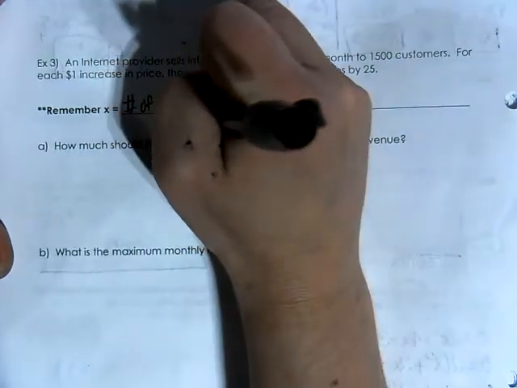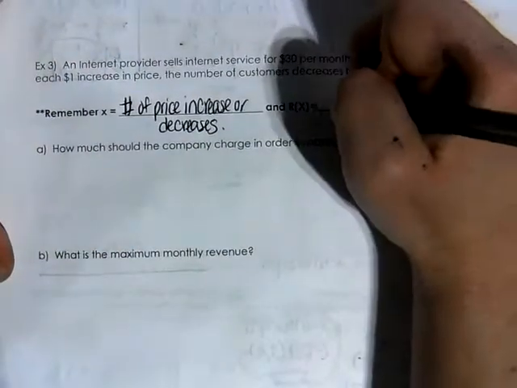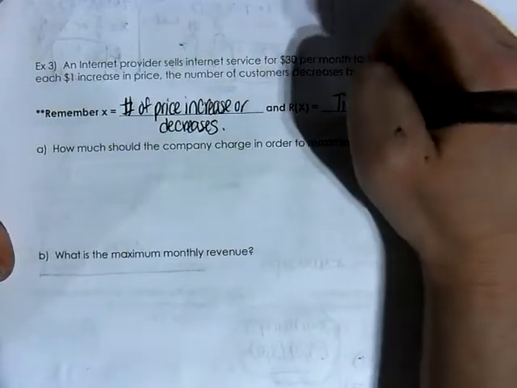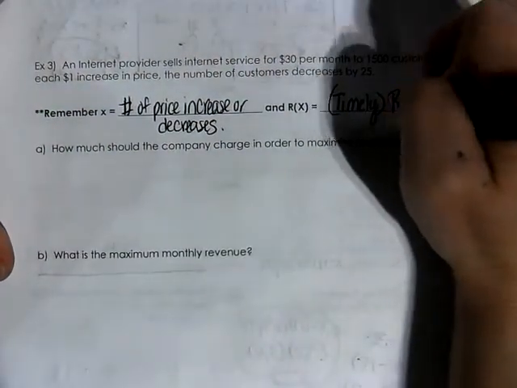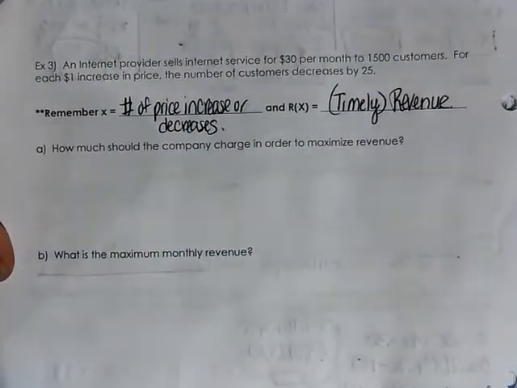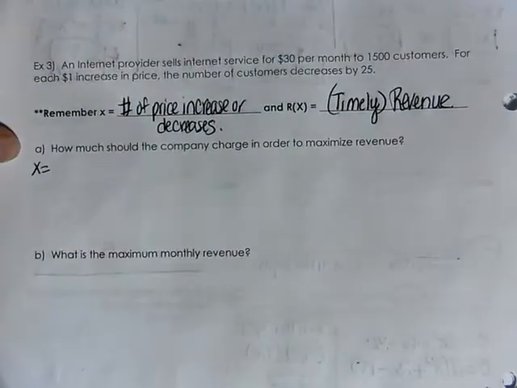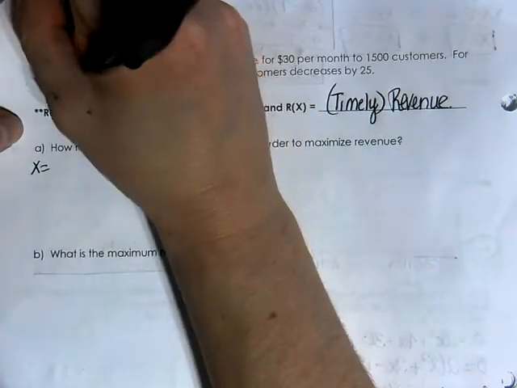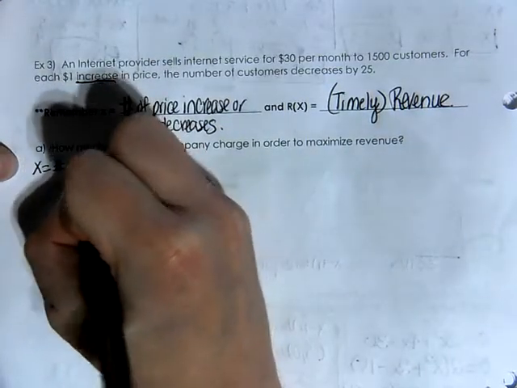It's how many times the price changes. And R of x represents your timely, whatever, monthly, daily, yearly revenue. So in this problem, we're going to let x equal, well, it looks like the price is increasing, so we're going to let x equal the number of price increases.